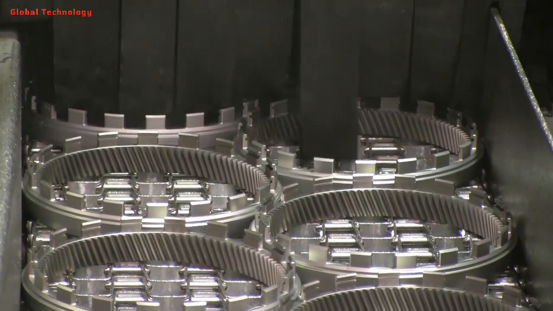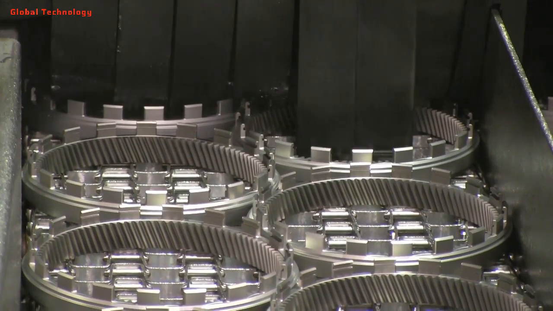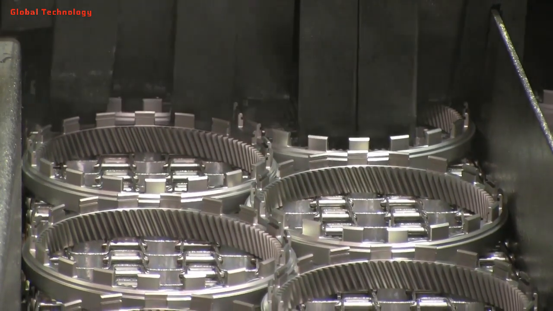All products require a post-wash process to apply a rust inhibitor that minimizes the likelihood of rust during transport and storage.